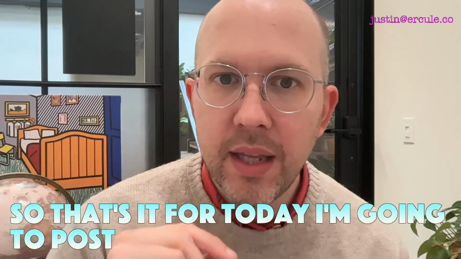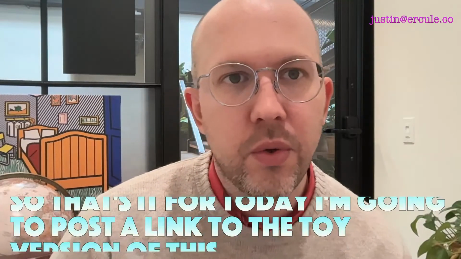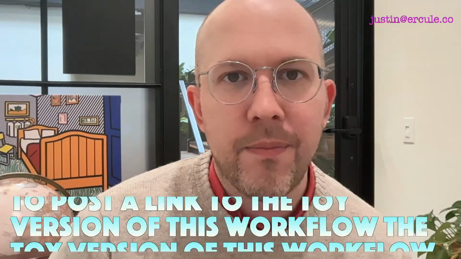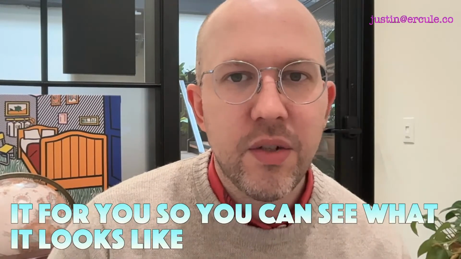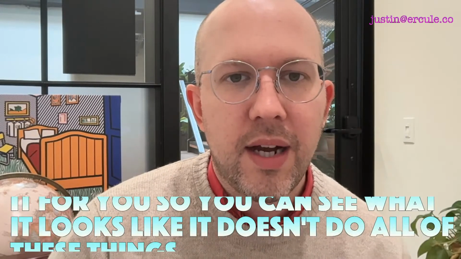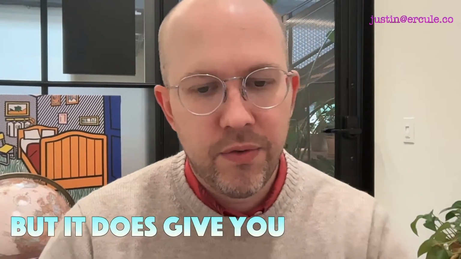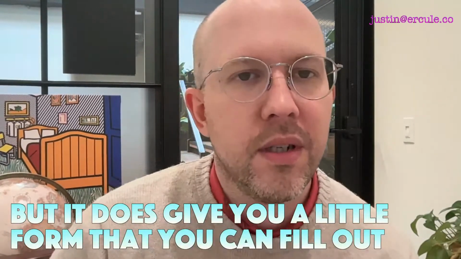So that's it for today. I'm going to post a link to the toy version of this workflow. The toy version of this workflow is nice. Let me see if I can find it for you so you can see what it looks like. It doesn't do all of these things, but it does give you a little form that you can fill out.